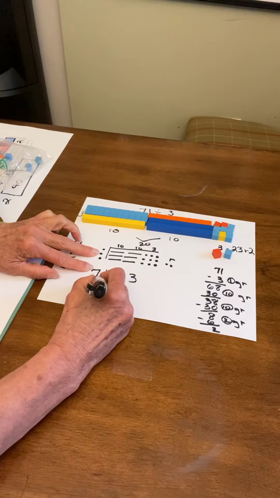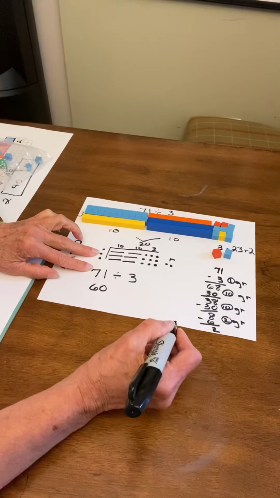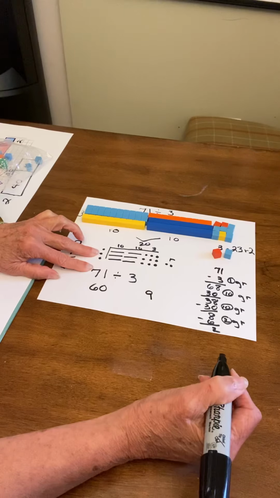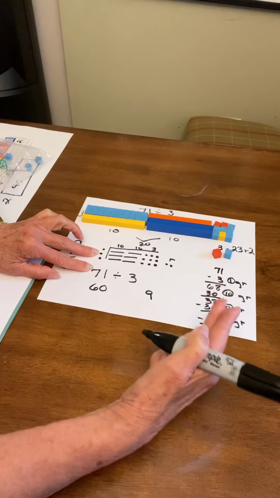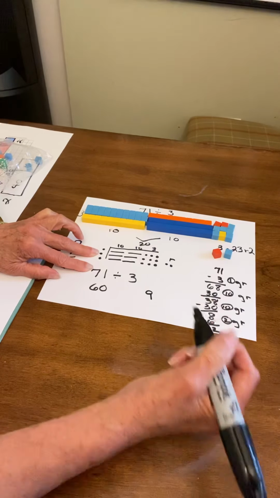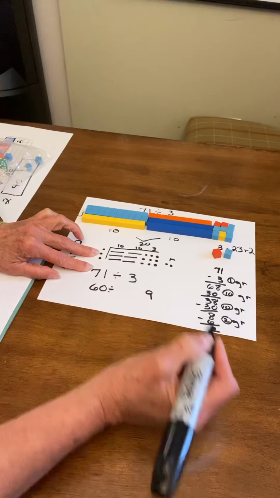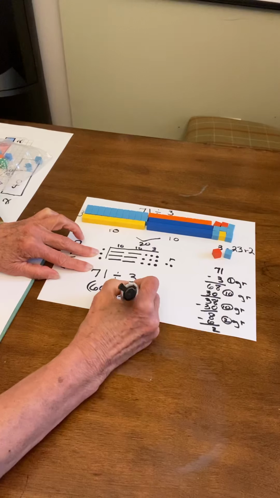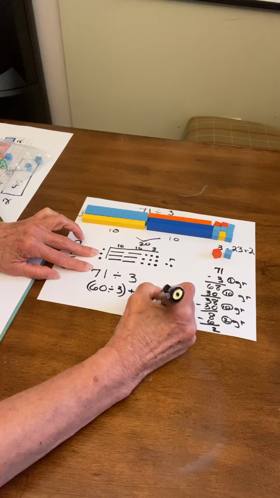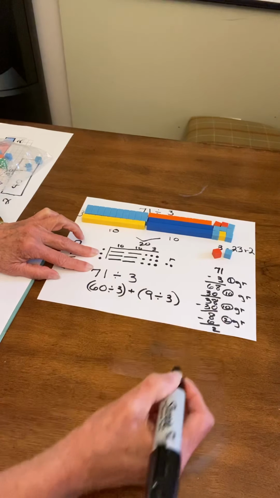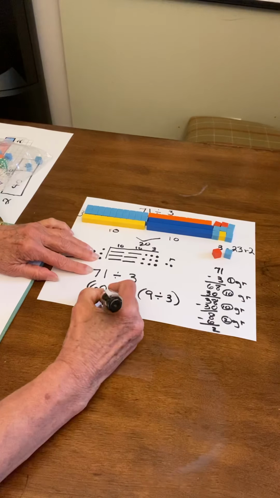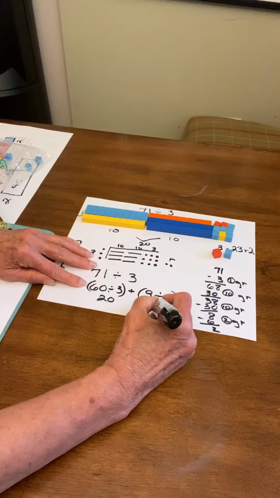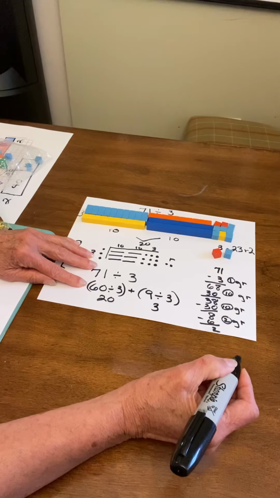So I'm thinking, I know I could use a 60, and I know I could use a 9, giving me 69. Well, 70, 71, there's my 2 remainder because I can't use it all. So let's look at it this way. 60 divided by 3 and 9 divided by 3, okay? We've got my 20. 60 divided by 3 is 20. 9 divided by 3 is 3, okay?